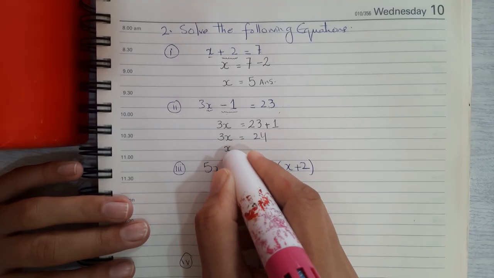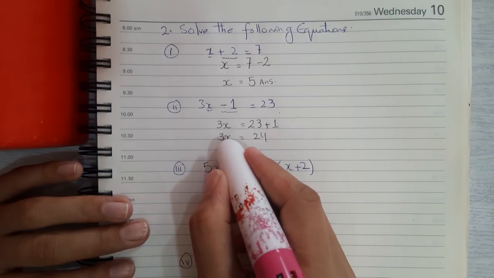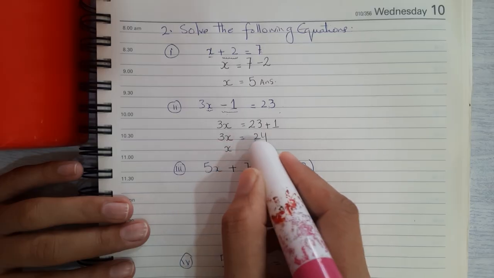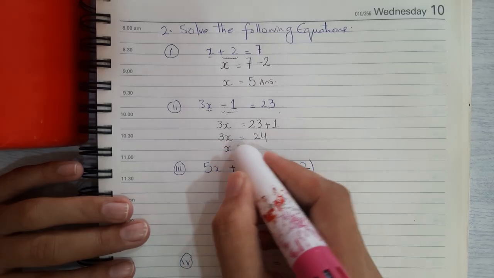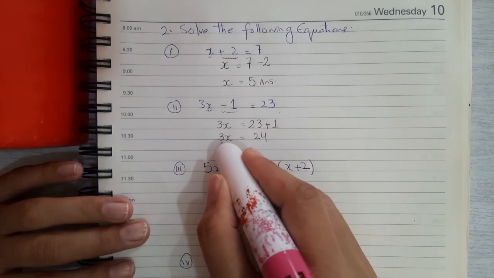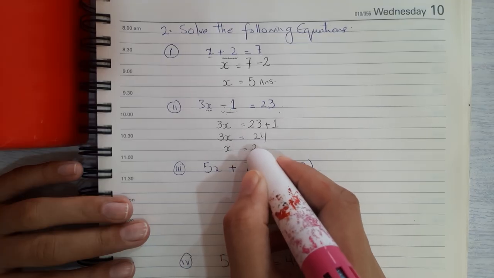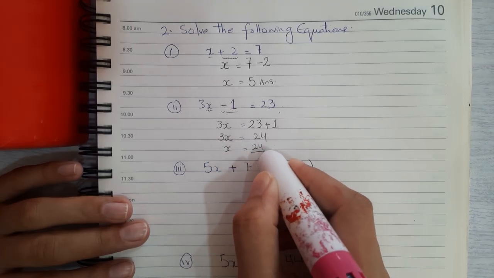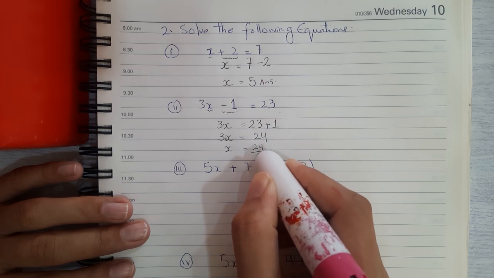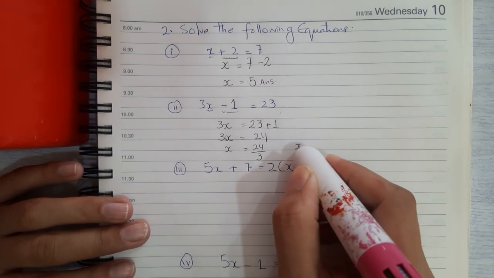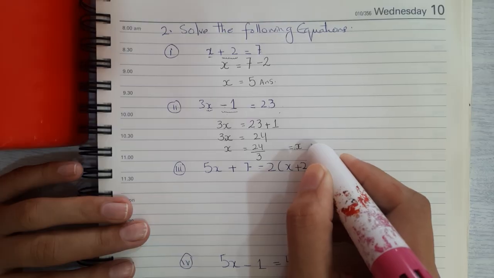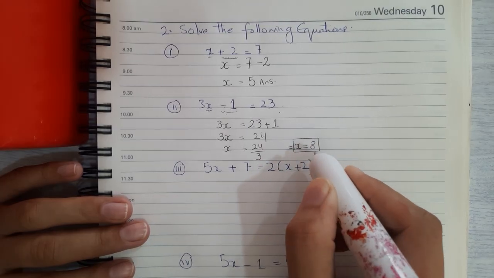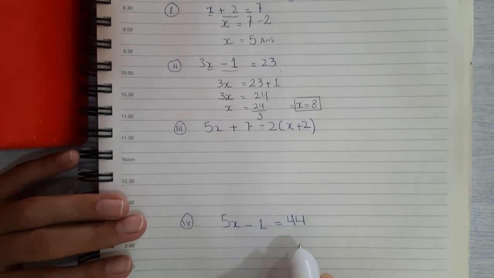As I told you in the starting, if the number is divided it will be multiplied on the other side, and if it is multiplied it will change into a division. In this case it is multiplication, so it will be divided by 3. So now x is equal to 24 divided by 3 is 8. So the value of x is 8 here, right?